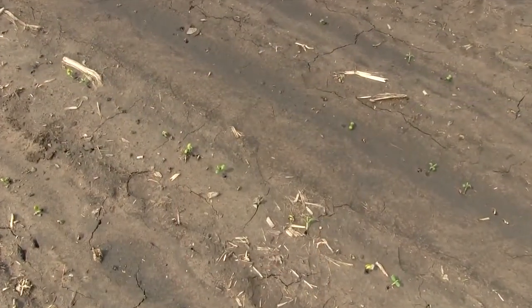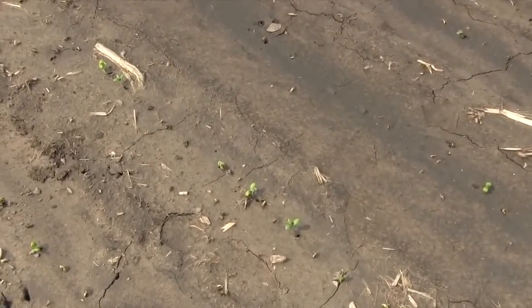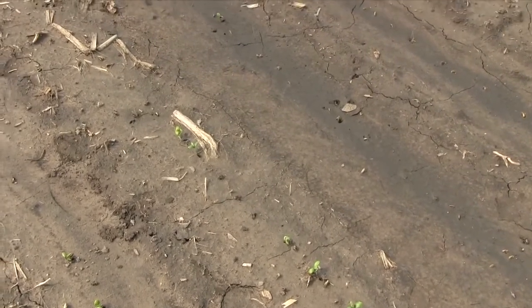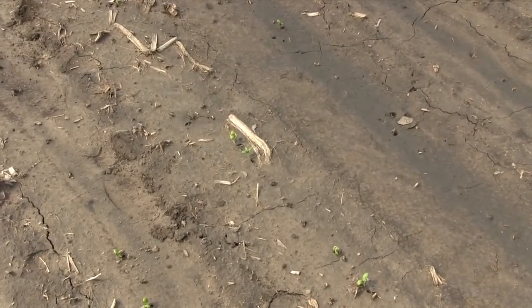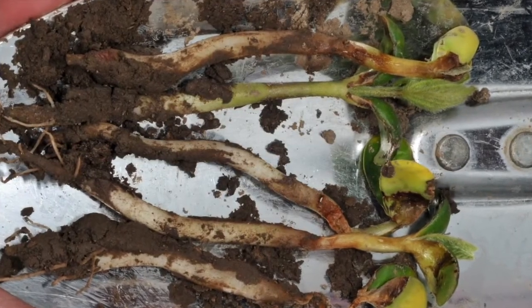Now, soybeans that have been planted so far in Indiana have experienced very cool and wet conditions, and this can cause a lot of problems with emergence and stand establishment. Now, there's a variety of factors that can impact emergence and stand establishment, and those include diseases, herbicide injury, and just too much moisture. It's very difficult to determine what could be causing the problem out in the field.